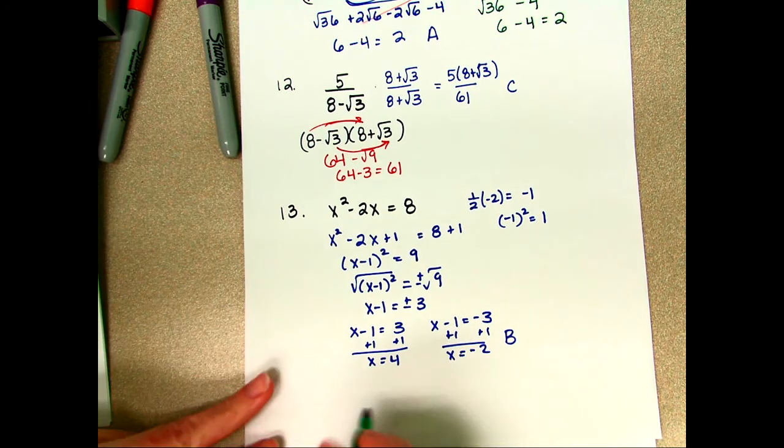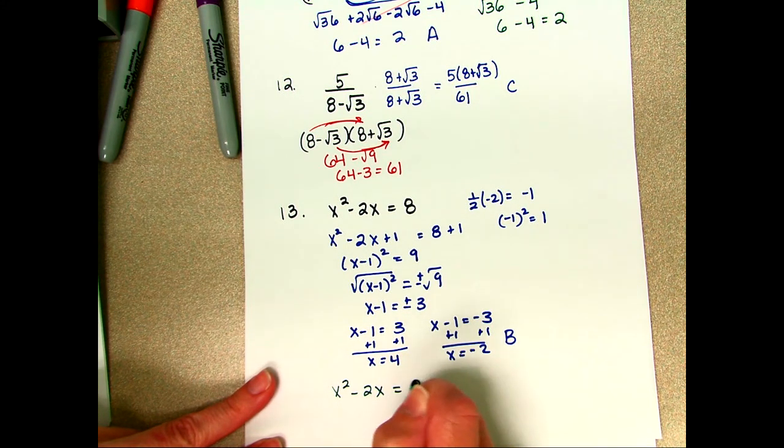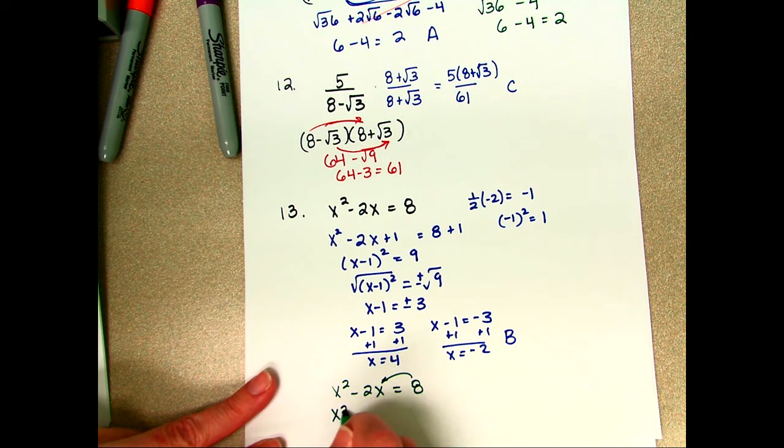We have x squared minus 2x equals 8. To factor, we set it equal to 0. x squared minus 2x minus 8 equals 0. Factor x squared minus 2x minus 8. We have x plus 2, x minus 4 equals 0.